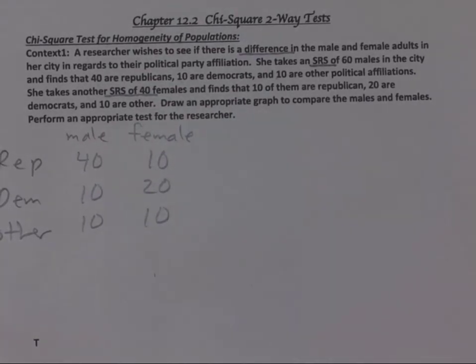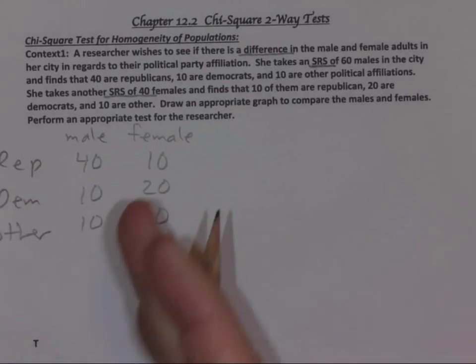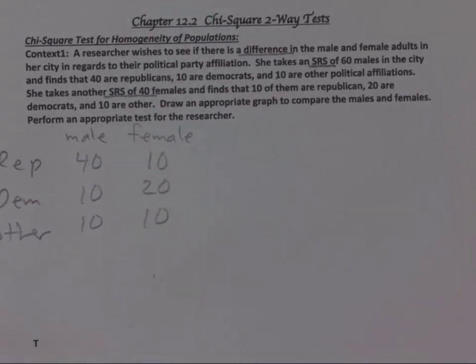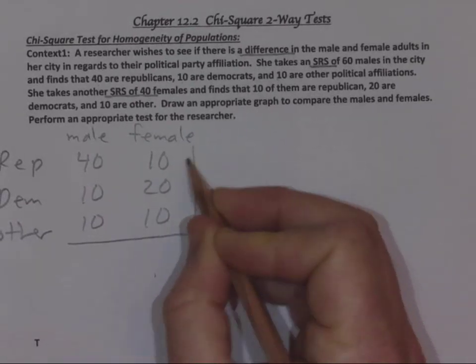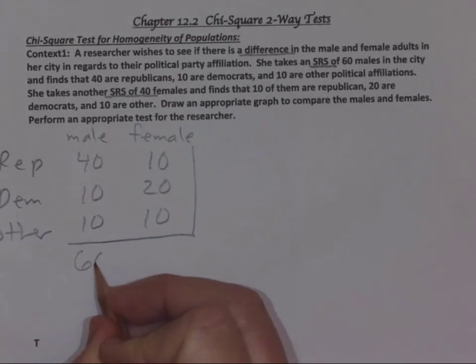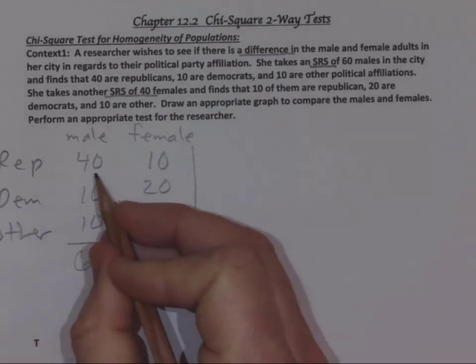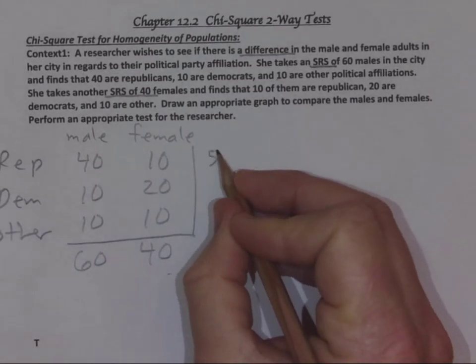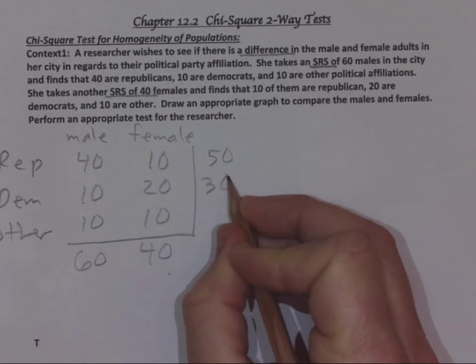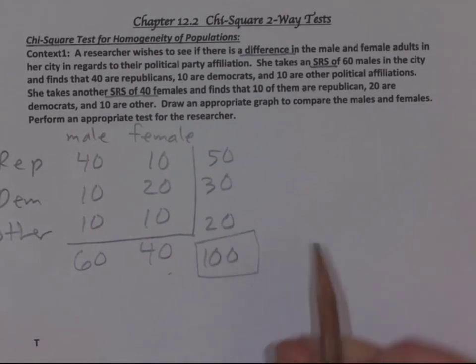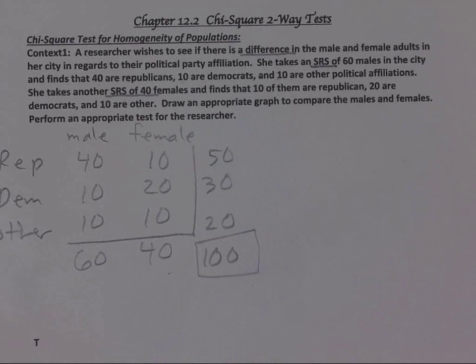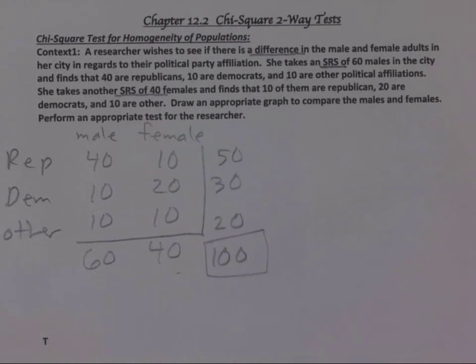Now, we need percents to do an accurate side-by-side bar graph, okay? Because we've got more males than females, and so that can kind of distort what we're looking at here. So we'll come up with the marginal distributions. And so there's a total of 60 males, and there's a total of 40 females, and there's a total of 50 Republicans, 30 Democrats, and 20 other. So there's a total of 100 people in our study. Now, in order to make a bar graph, I need the relative distributions. In other words, I need the percent of each.